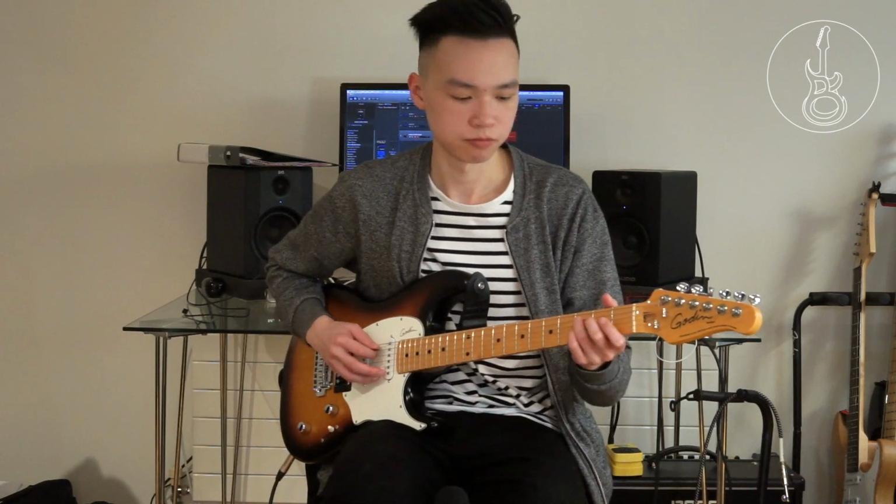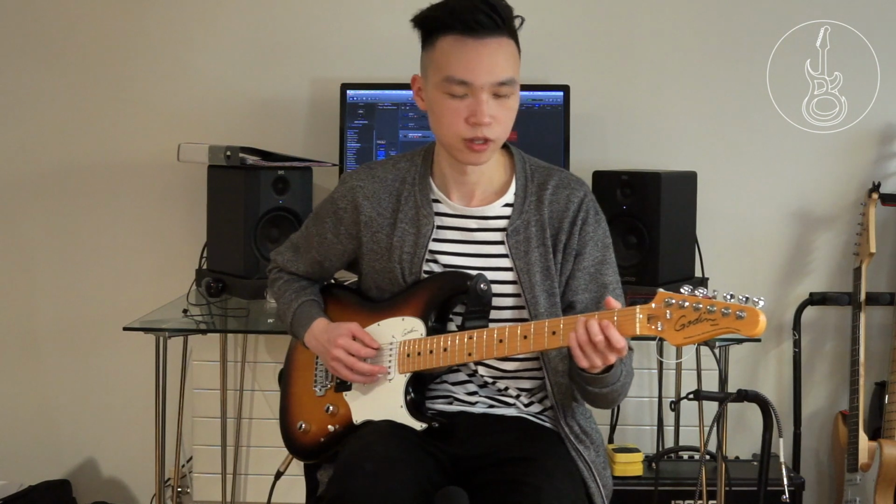Then move on to the next note, and you've got an interval of a third, which is what makes the scale or the chord sound like a major quality. And then that's a fourth, fifth, sixth, seventh, and then you've got the octave.